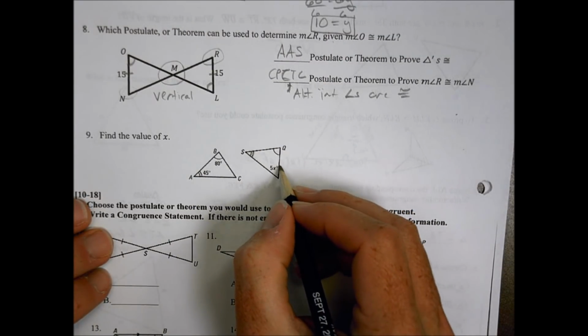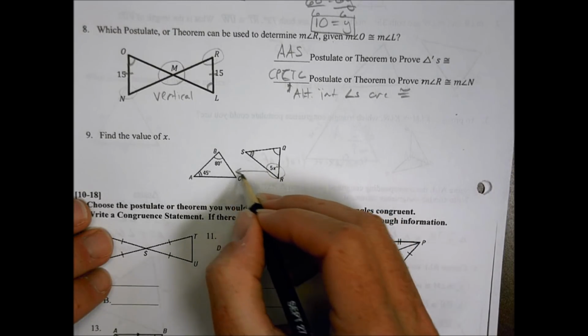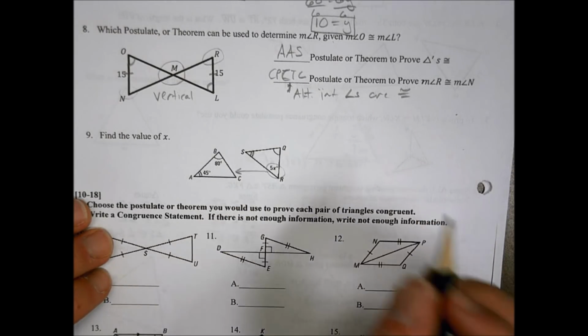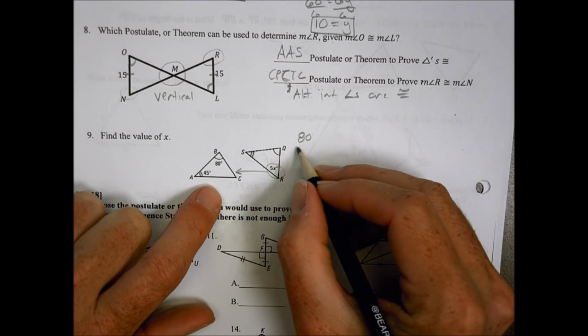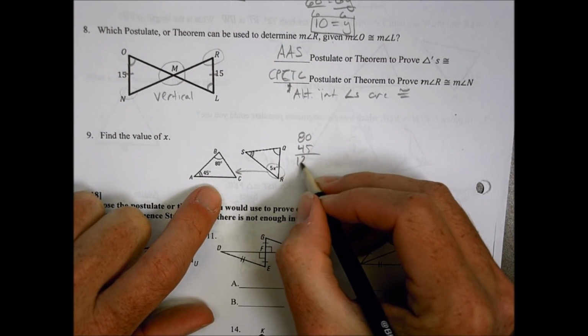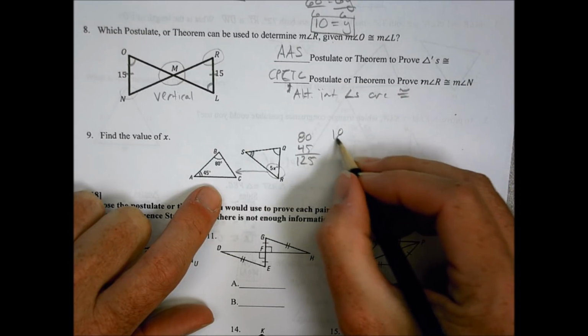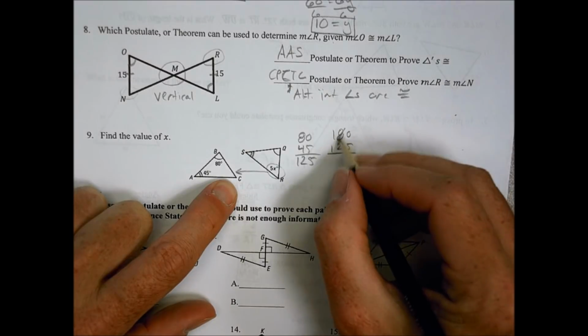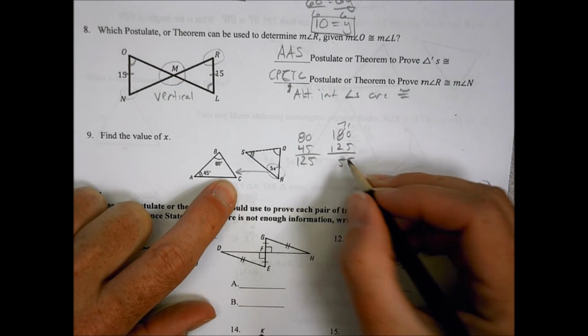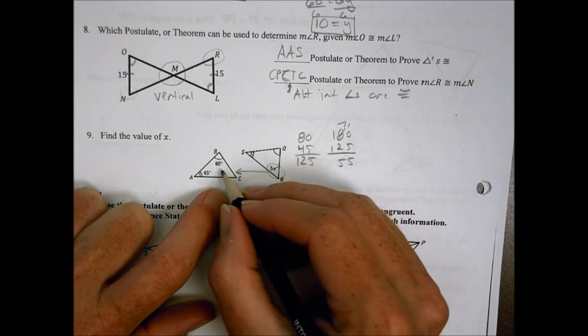So my 5x is going to go right here in that space right there. So I'm looking for that missing angle measurement. What I'm given is I have 80 and I have 45, which is 125. I subtract that from 180 to see what the value of that space is going to be. And when I do that, I have 55. Not done yet. That's just the value of that space.